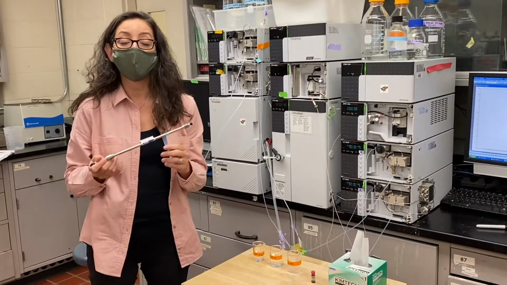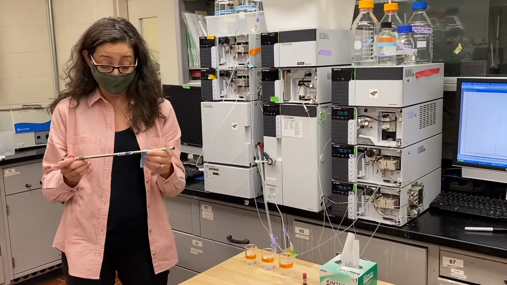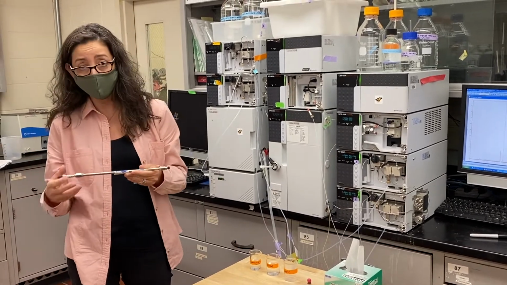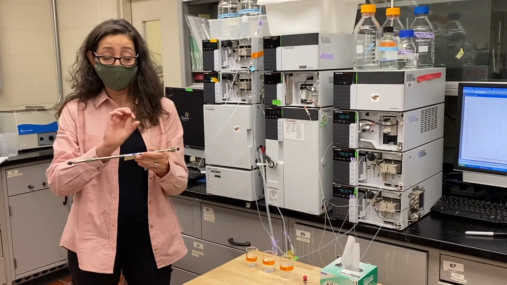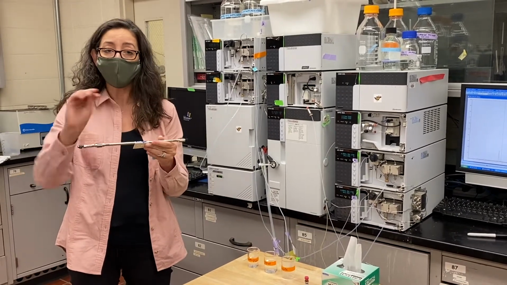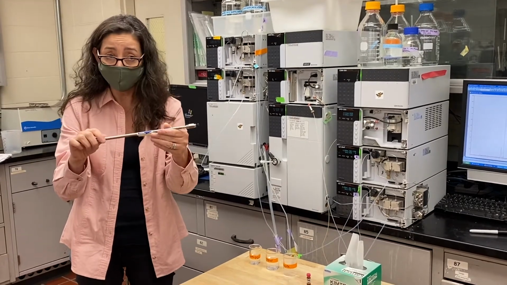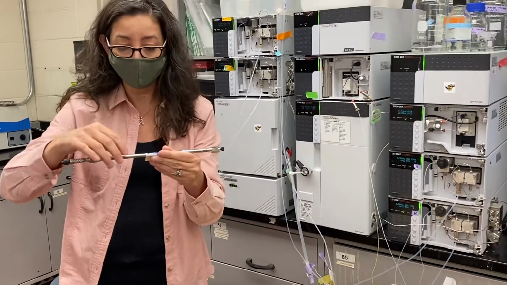Today you are going to separate caffeine, detect it and quantitate it. So what you're going to do in the lab is prepare different beverages, and then you're going to separate the components of the extracts using this column, and then you're going to detect caffeine and quantitate caffeine.